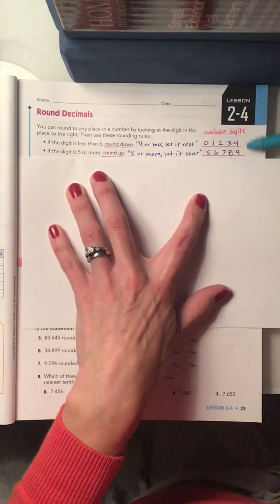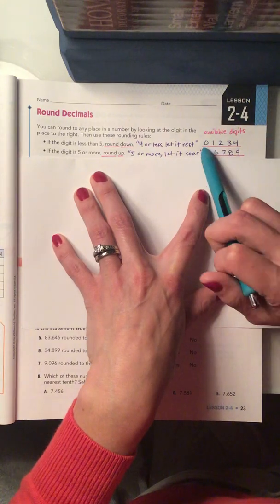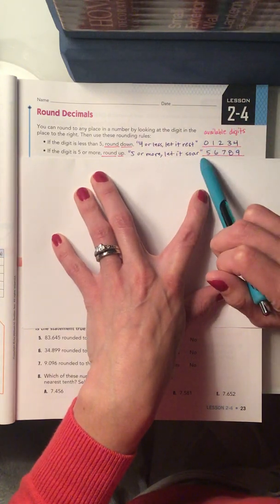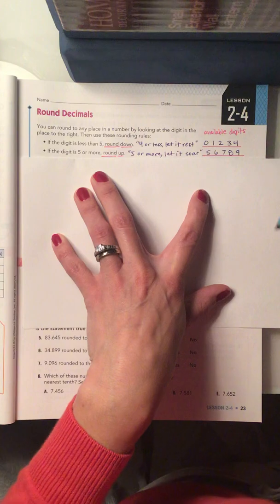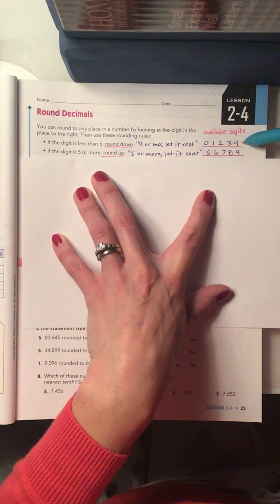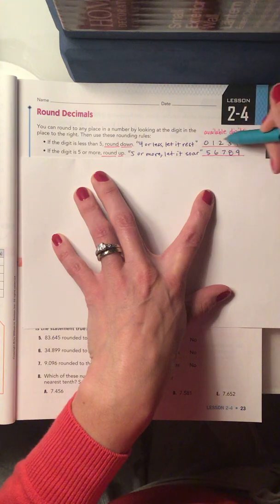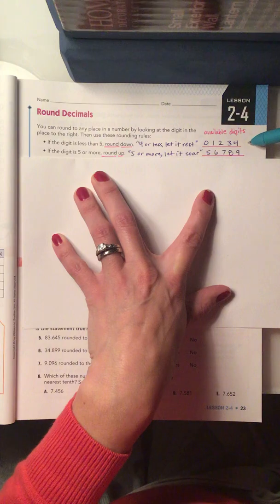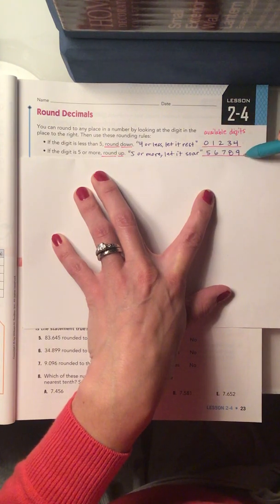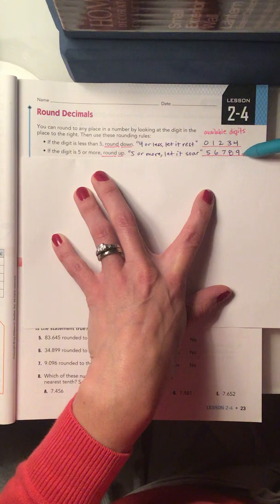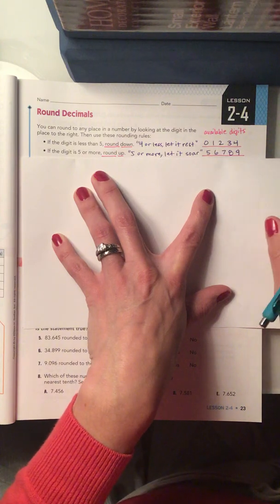So the available digits in our number system are 0, 1, 2, 3, 4, 5, 6, 7, 8, 9. So if the digit next door is 4, 3, 2, 1, 0, 4 or less, then we let that number be. We don't change it, we don't round it up, we keep it the same. But if that number is 5, 6, 7, 8, or 9, 5 or more, then we let it soar and we round that number up to the next value.